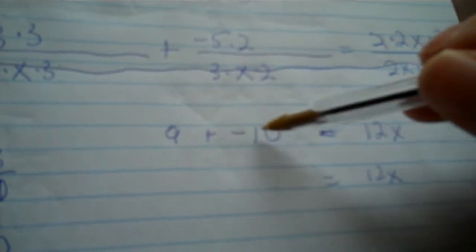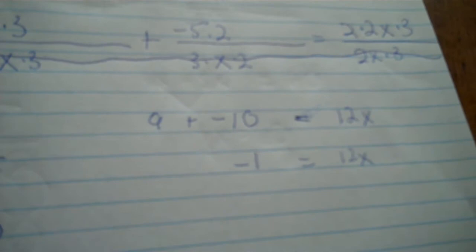I just need to combine these, add those together. 9 plus negative 10 is negative 1. Then I divide by the 12 because that's the coefficient of the x. And that's your answer. x is negative 1/12.